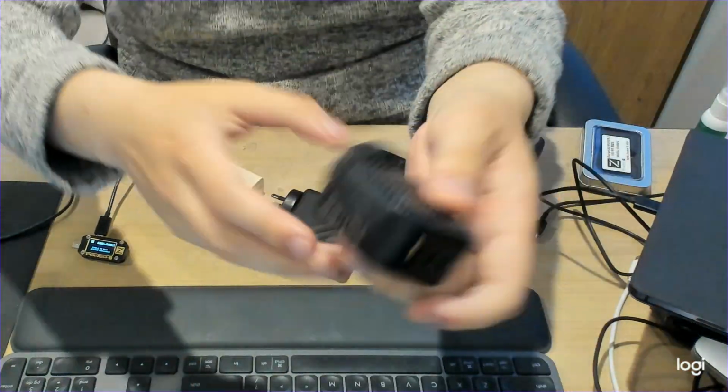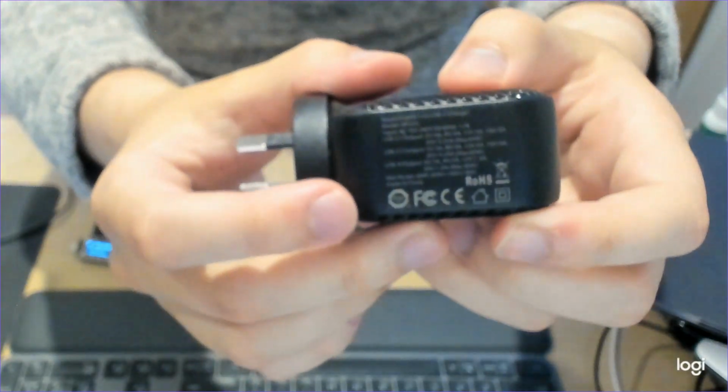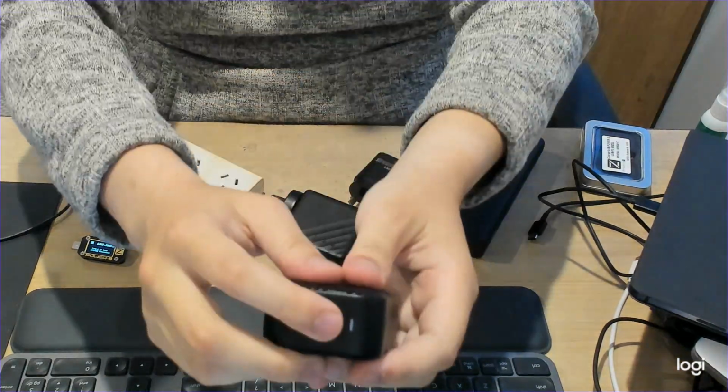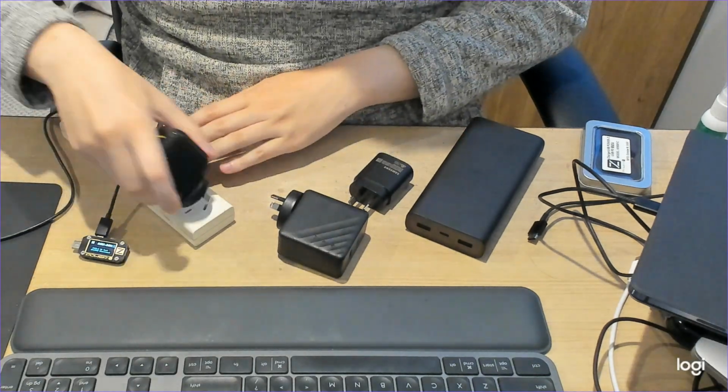GAN USB-C charger. This charger actually has 2 ports, and it will change its power output depending on which port you have plugged in. So if you only have one plugged in, I believe the full 65 watts is available. If you plug in both, I believe it's 30 watts per port. So we can see a demonstration of that.